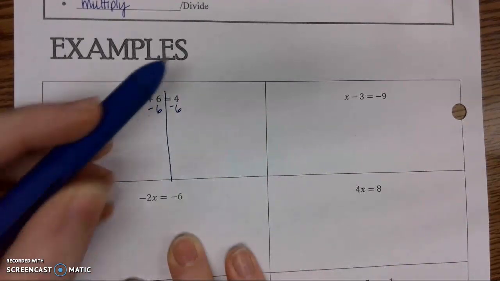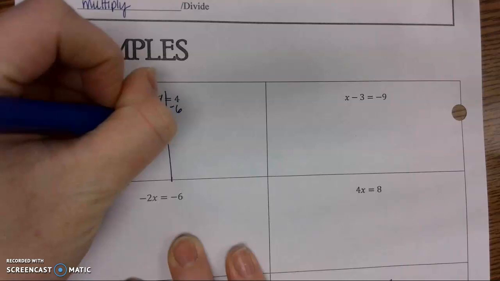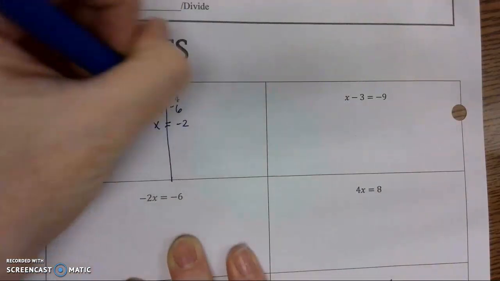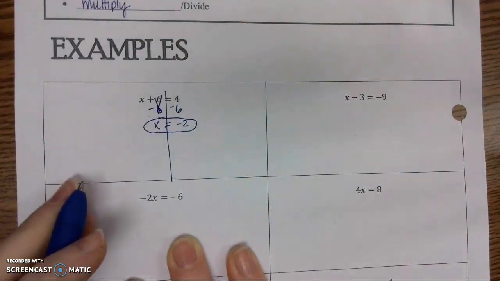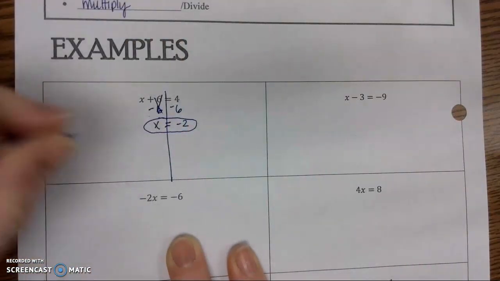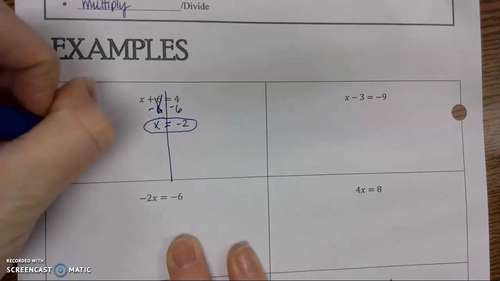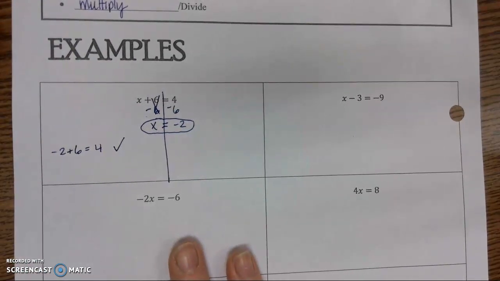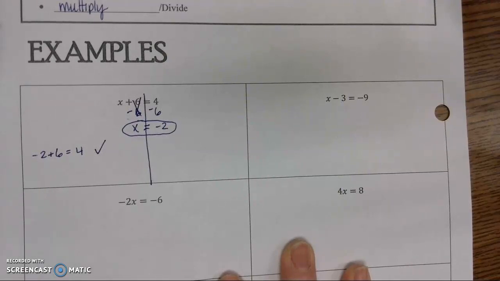So 6 minus 6 just gives me 0. So on the left I'm left with x. And 4 minus 6 gives me negative 2. So my answer would be negative 2. You can always check your answer by plugging that value back in. So negative 2 plus 6 equals 4. And that works. Okay? All right, the next example, we have x minus 3 equals negative 9.